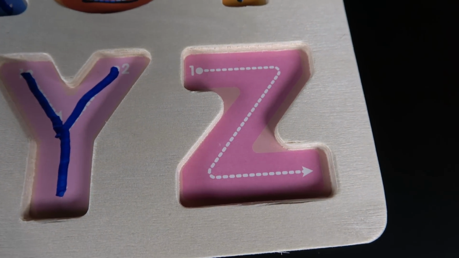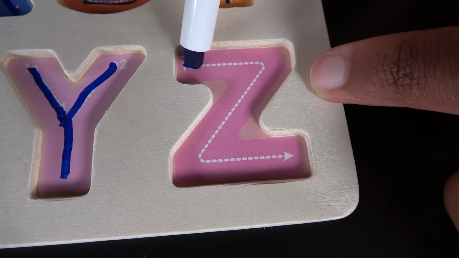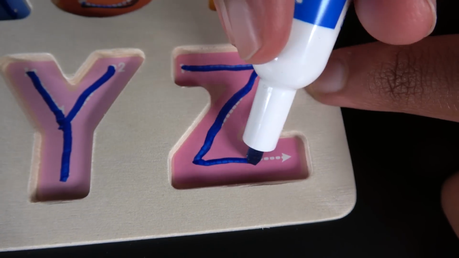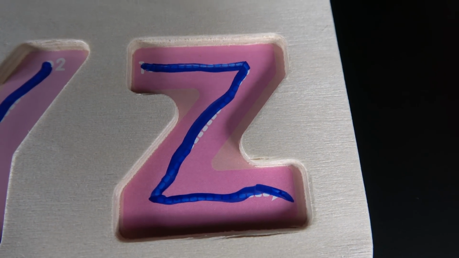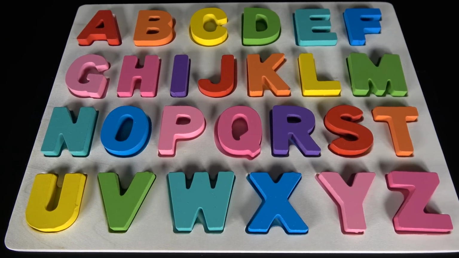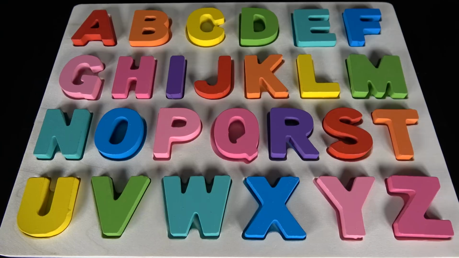And finally, we'll write the letter Z. We'll start here, go down, and end it off right here. That's the letter Z. Wow, you have learned all the letters in the alphabet. Now let's make sure you remember these letters.